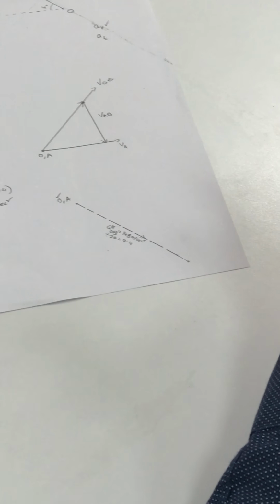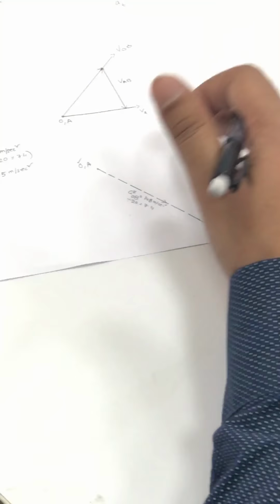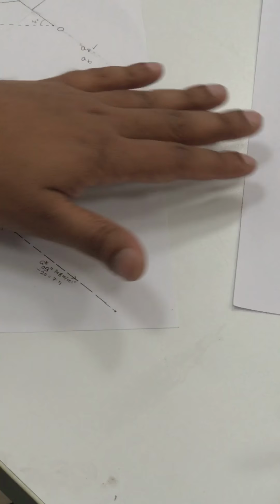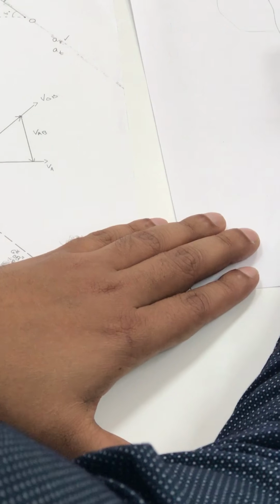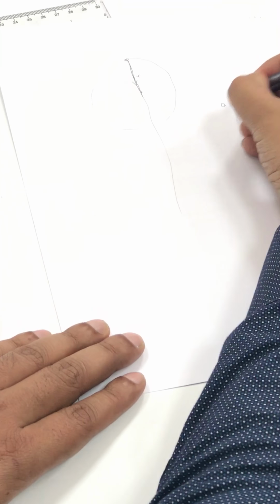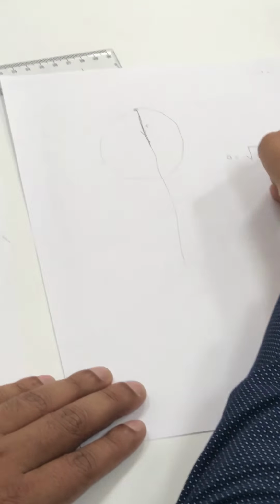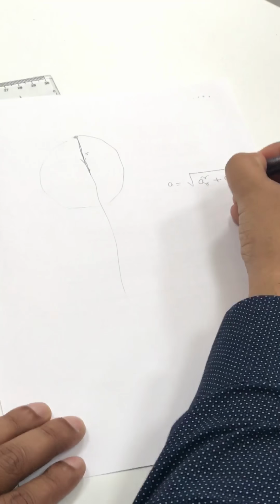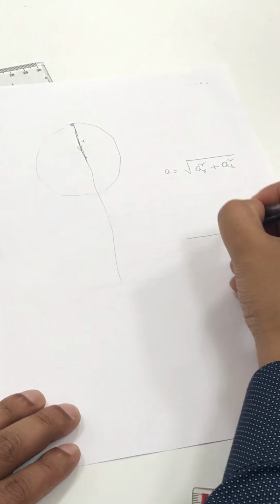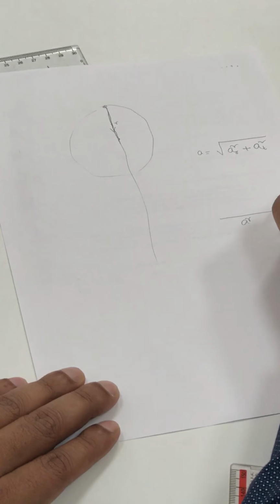If you don't label it, what will happen? So many lines now, right? 3 lines for one. You're gonna get lost, okay? Now here, what I told you is that total acceleration is radial square plus tangential square, right? So once radial finishes, tangential starts.